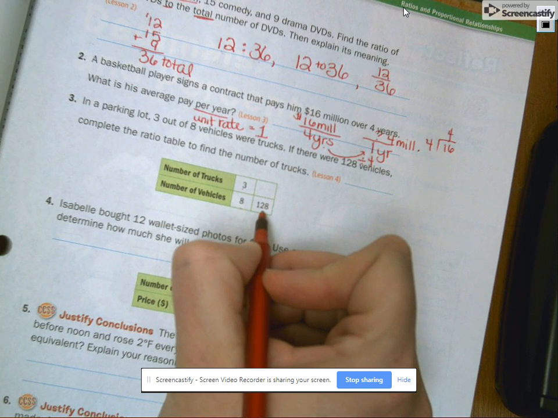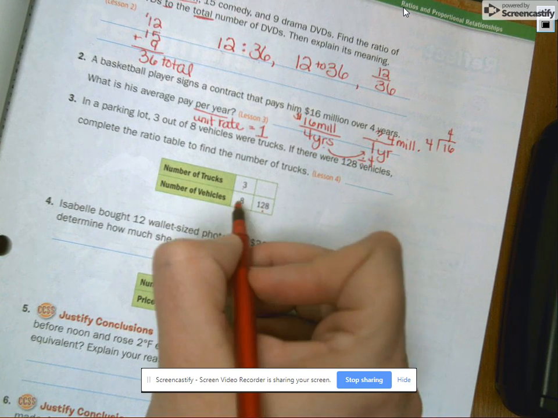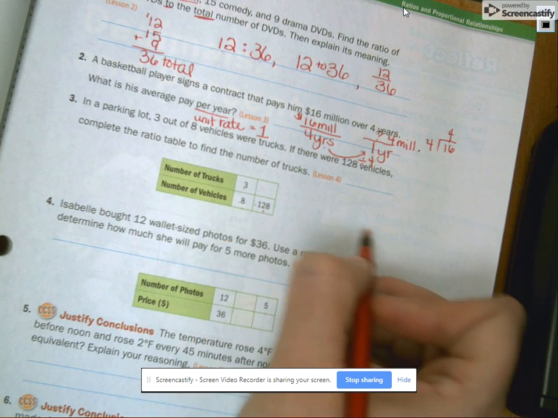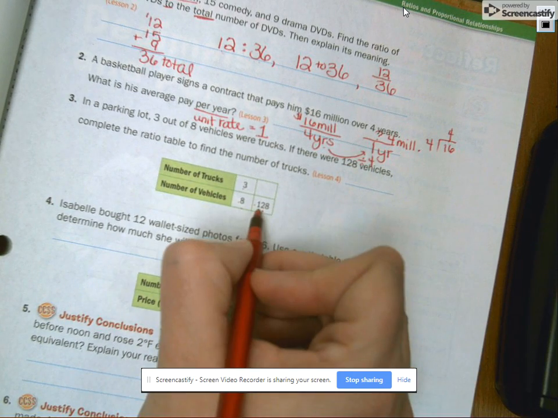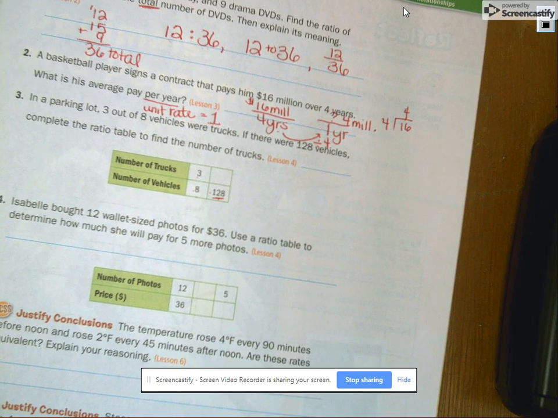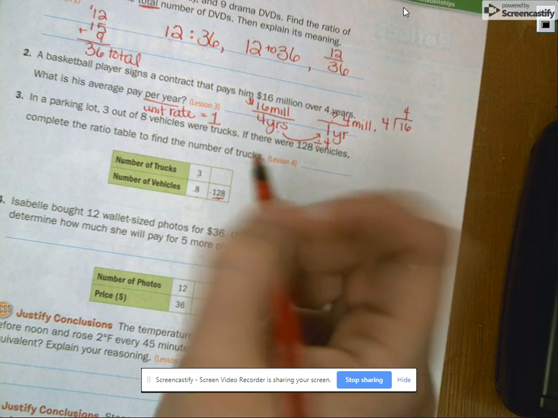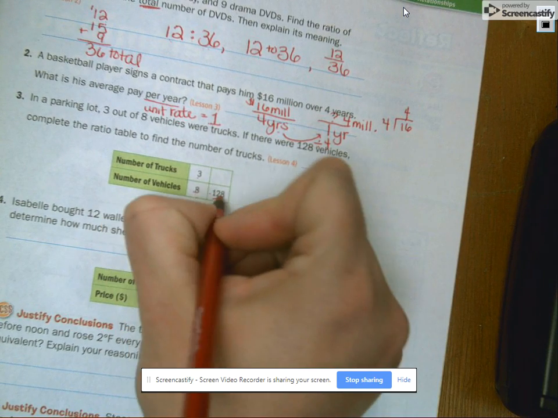Well, I could do a ratio table, and I could go up by 8 every time, right? And up by 3 every time until I get to 128. But that would be a whole lot, wouldn't it? So instead, I'm going to divide 8 into 128.